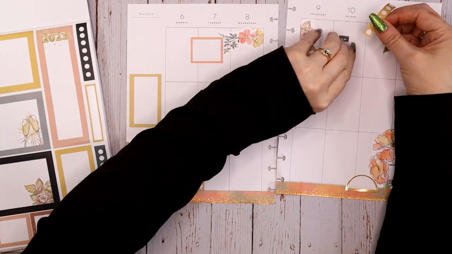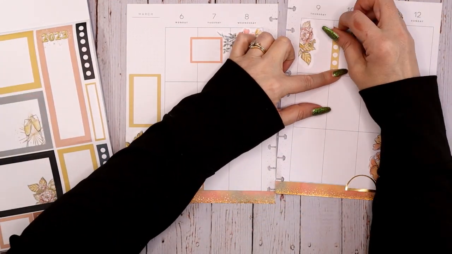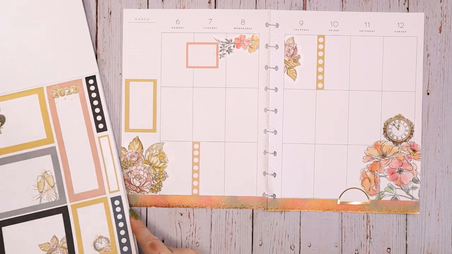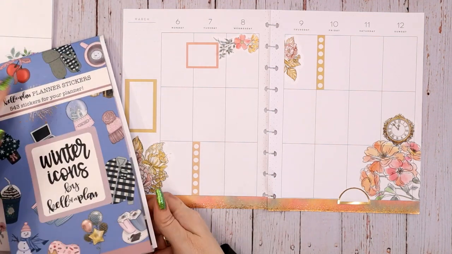And the yellow one. So there are no quotes in this book. I don't need any more of the square boxes. I think we're done with this book.